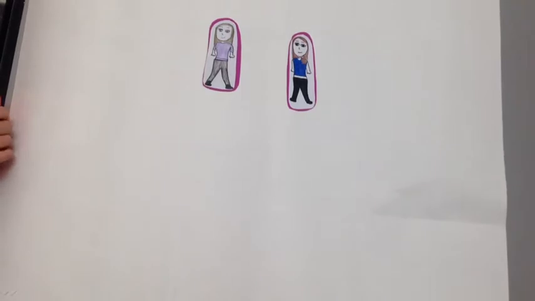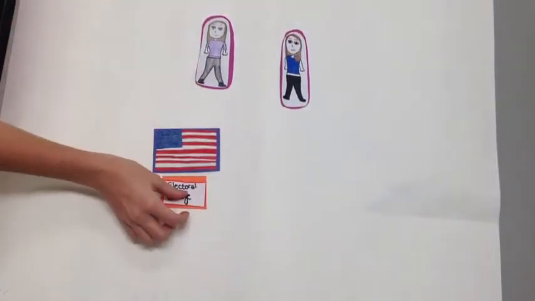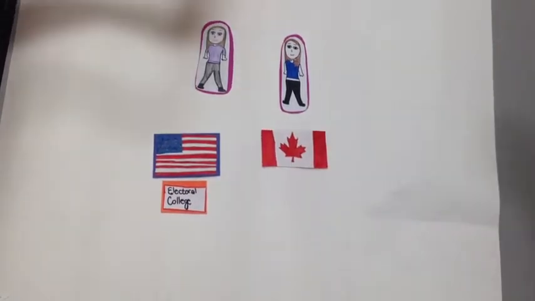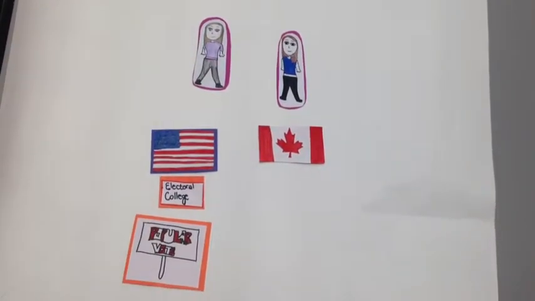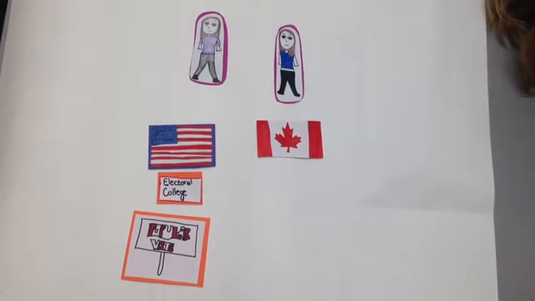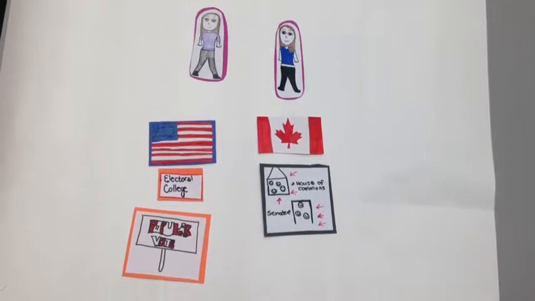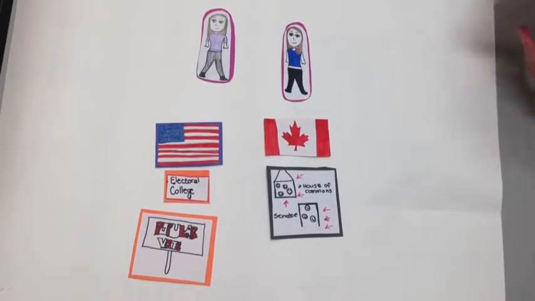I get it. The Electoral College and popular vote are used in the United States. In Canada, we elect MPs. Exactly. It's just like how in Canada, we have the House of Commons and the Senate. And in the United States, they have the Senate and the House of Representatives.